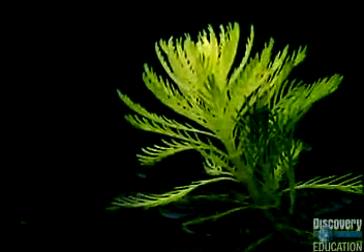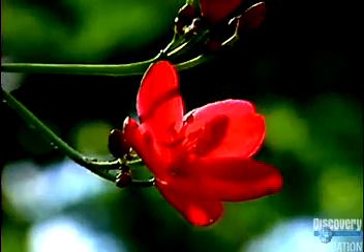Plants capture light energy from the sun and convert it to chemical energy through photosynthesis. This is possible because of chlorophyll, a chemical in their leaves and stems that captures the sun's energy.